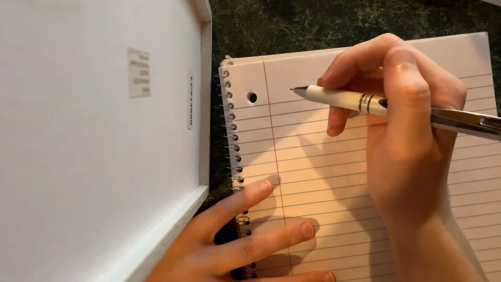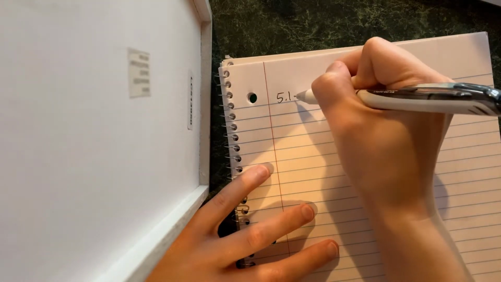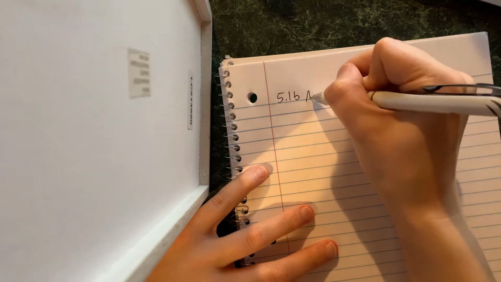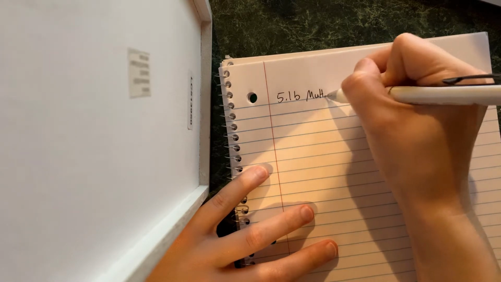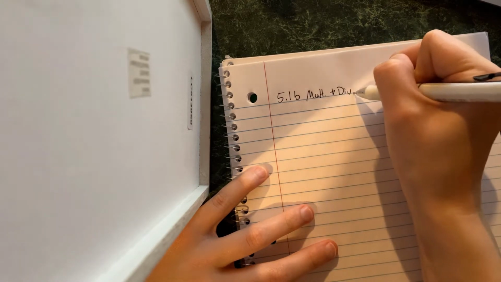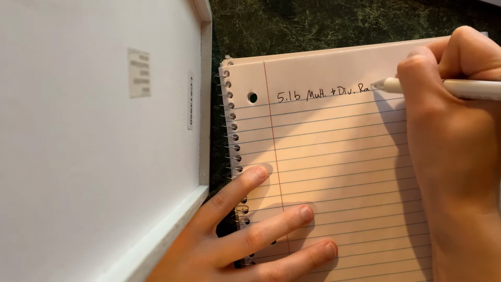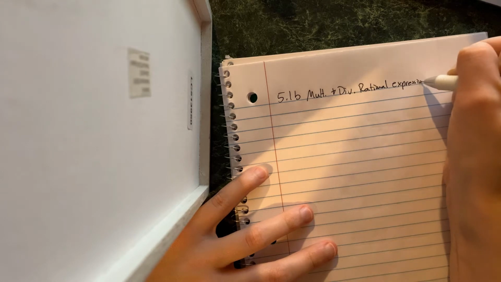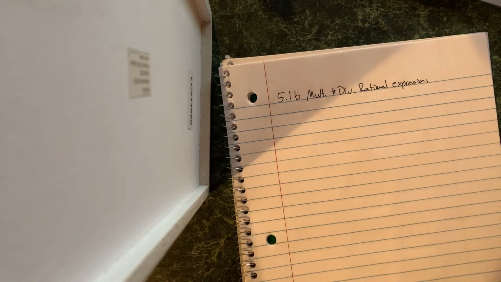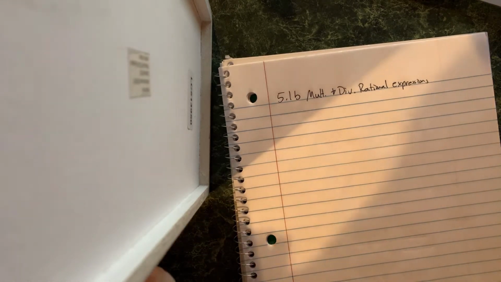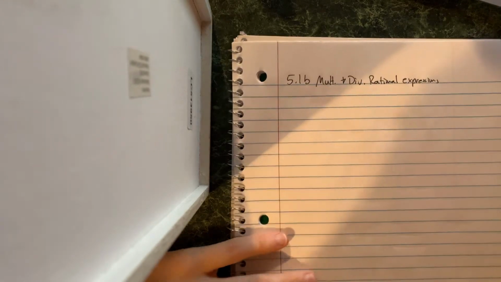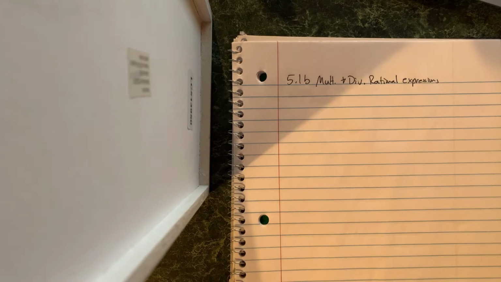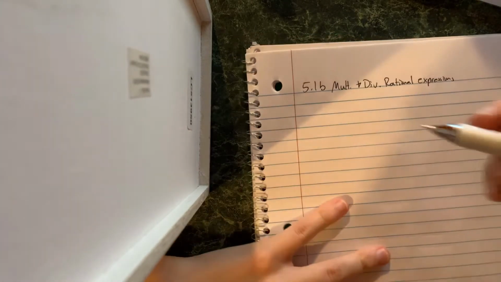Okay, so these are notes from 5.1b now, which is multiplying and dividing our rational expressions. Similar to what we just did at the beginning, except you won't really have to find any restrictions for these. You're just multiplying them together like we've done with regular fractions in the past. This would be pretty similar to that.